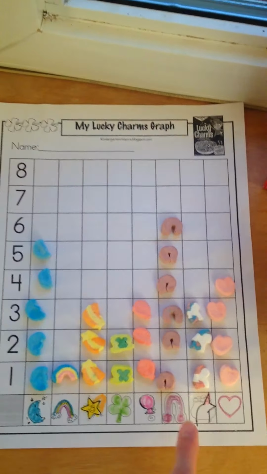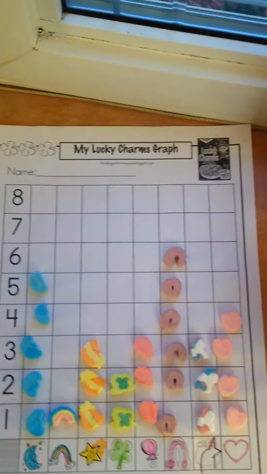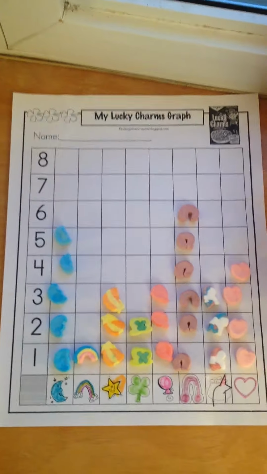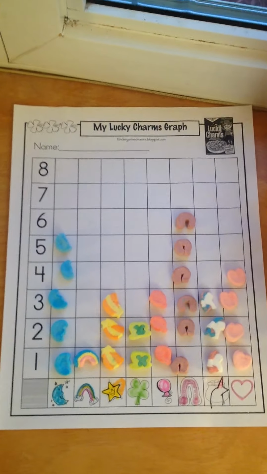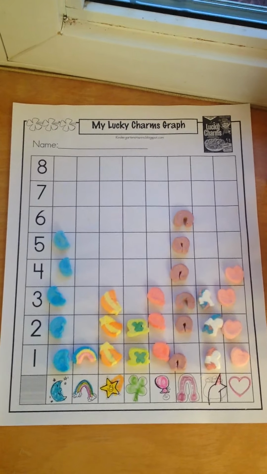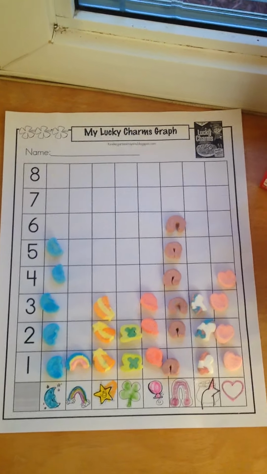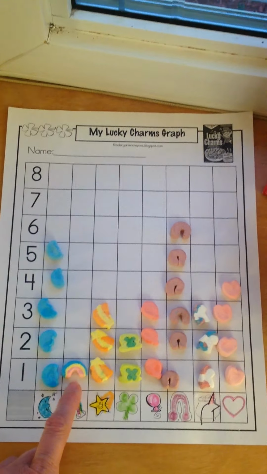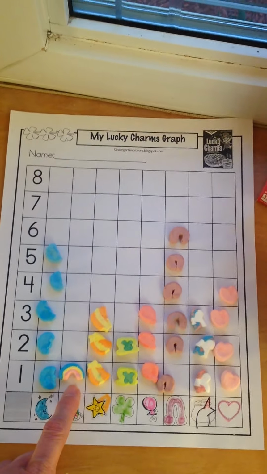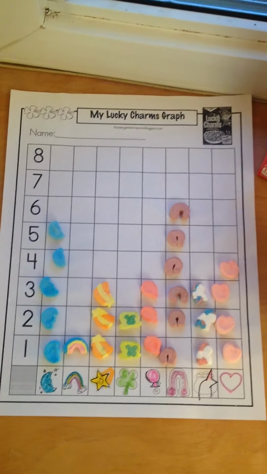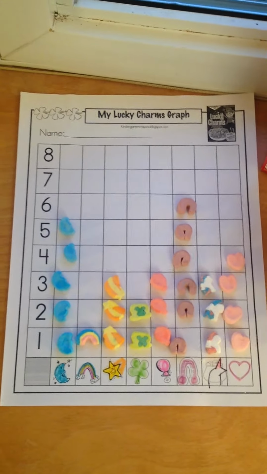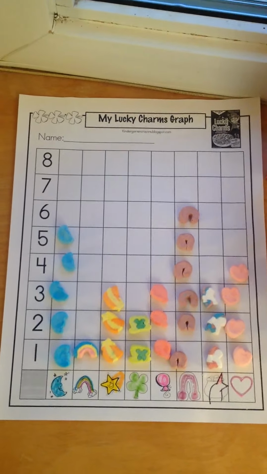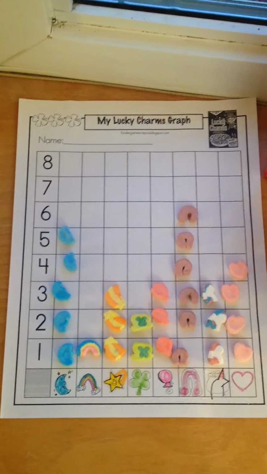That's right, the horseshoe charms. We had 6 horseshoe charms. That was the most. And which charm did we have the least of? That's right, the rainbows. We only had 1 rainbow. So that was the least. Very good counting. You did a great job graphing all the charms. It's fun to have St. Patrick's Day this week, isn't it? Great job.